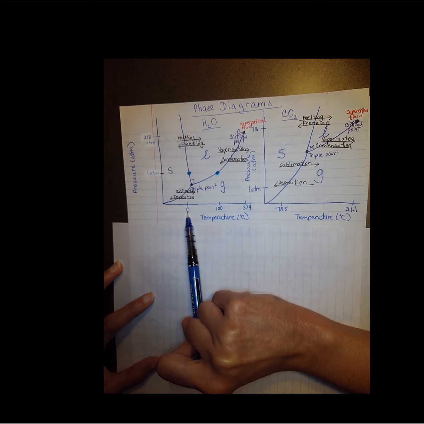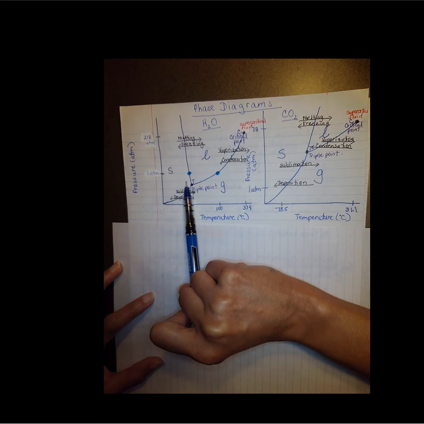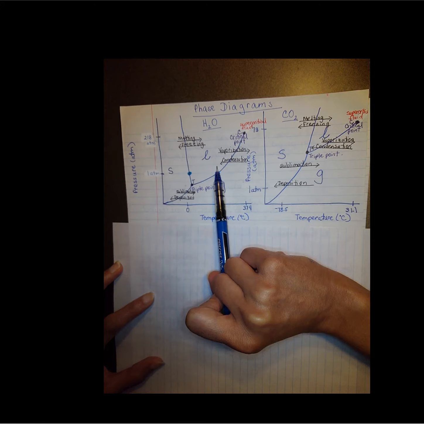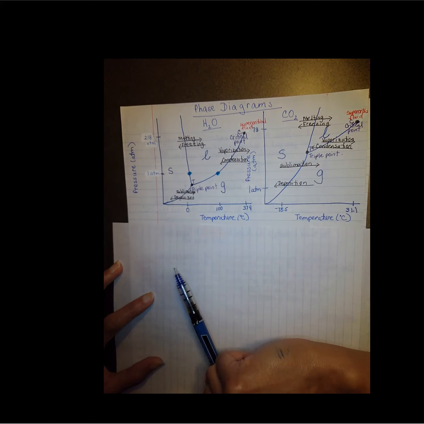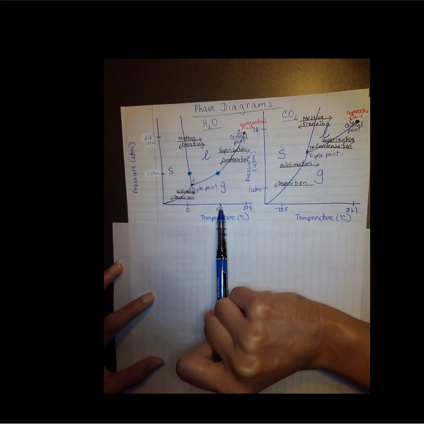Over here you can notice that for water, you can tell that this substance is water because at 0 degrees Celsius, at 1 atm, the substance happens to be a solid, and at 100 degrees Celsius, at the same atm, the substance happens to be liquid water that is now moving on to the steam right here.